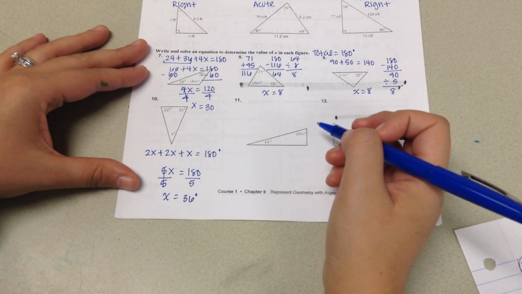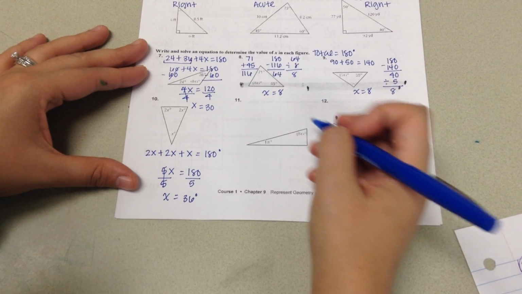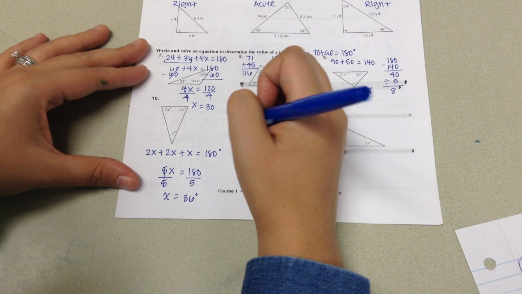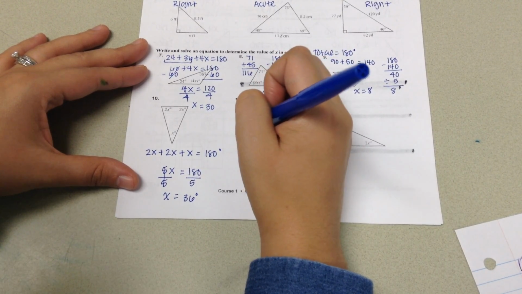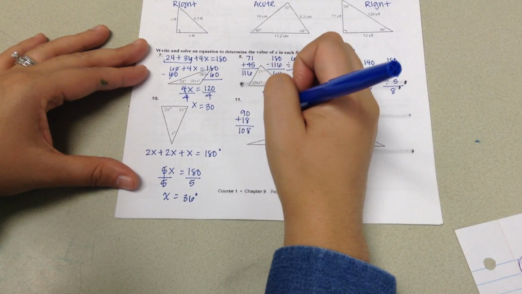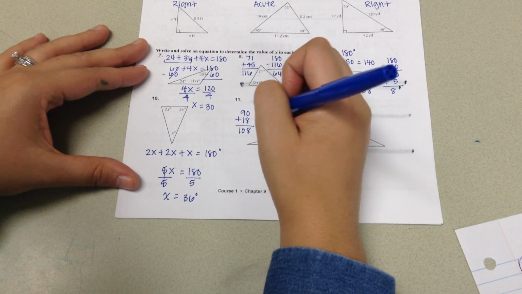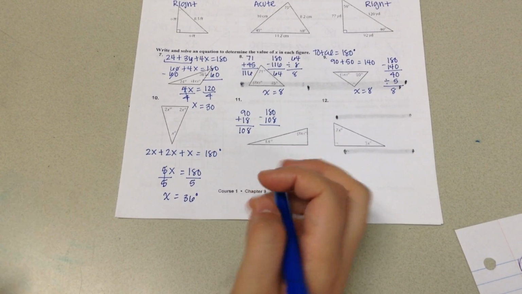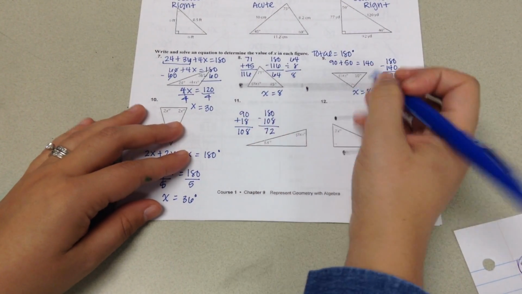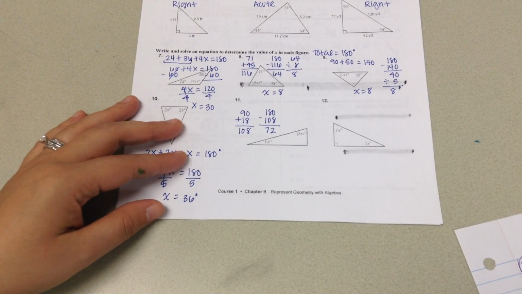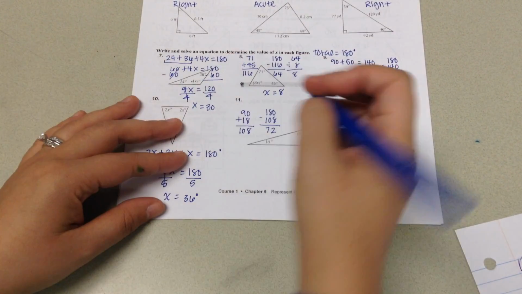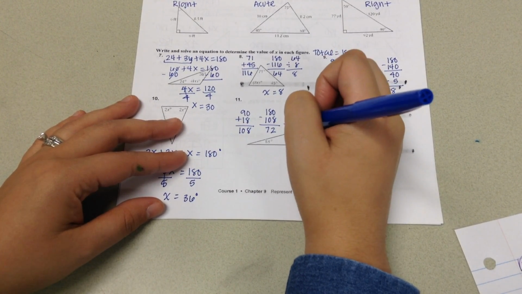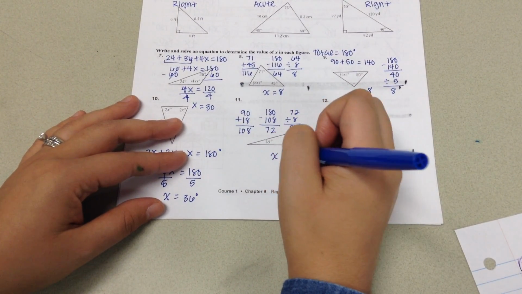Over here, we're going to have 90 plus 18 is 108. 180 minus 108 is 72. And then we divide 72 by 8. And you get 9. So x is equal to 9.